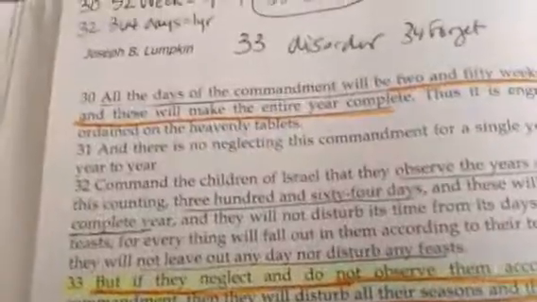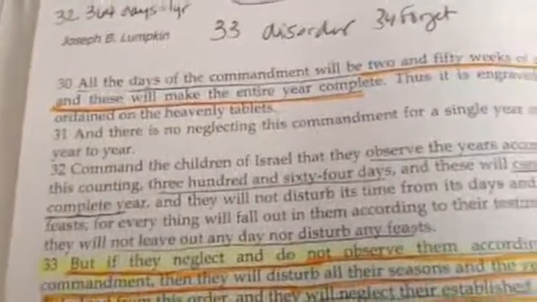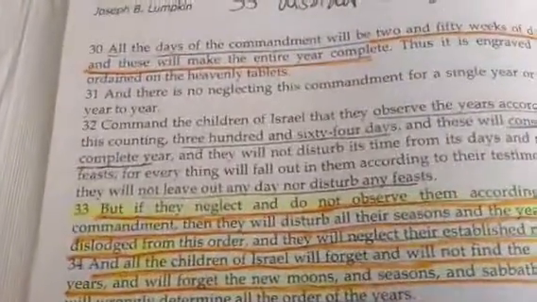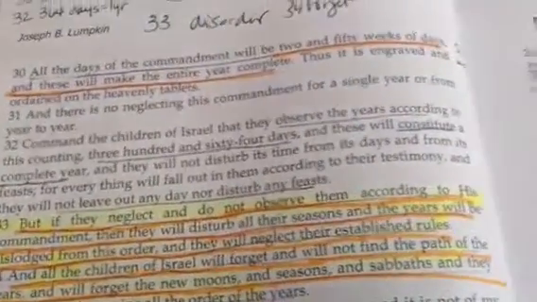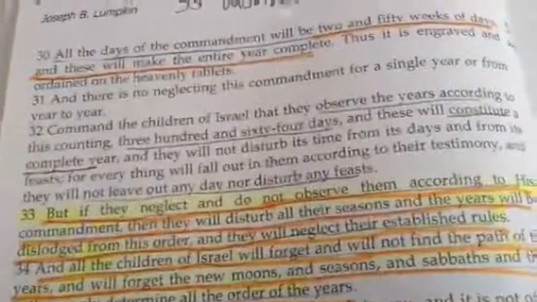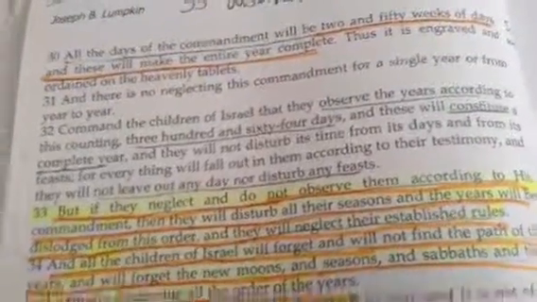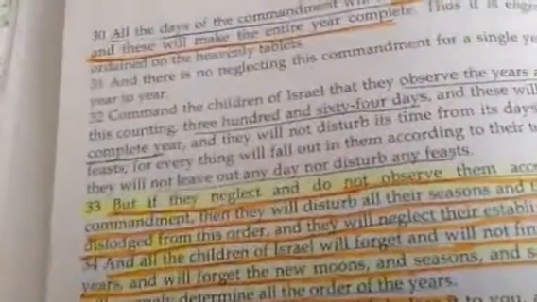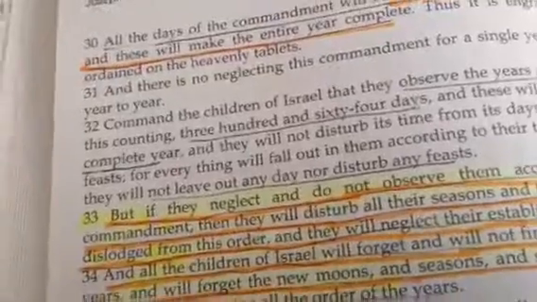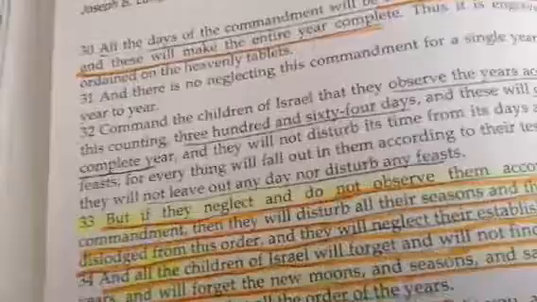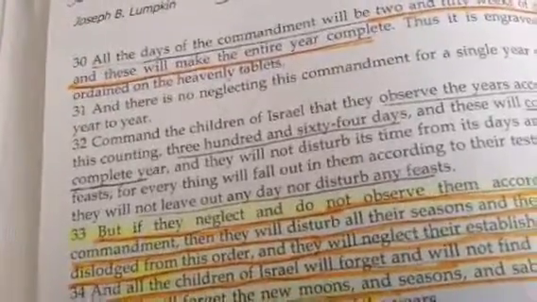And all the days, verse 30, all the days of the commandment would be 252 weeks of days. And these would make the entire year complete. That is engraved and ordained on the heavenly tablets. So as you can see here, he's giving us more insight about the seasons. You have to understand Enoch chapter 72 to know when your seasons begin and end, so you know how to track your solar year and compare it to the lunar year.